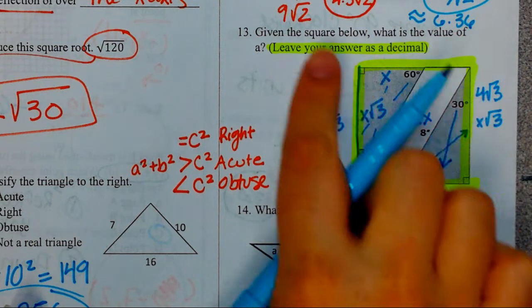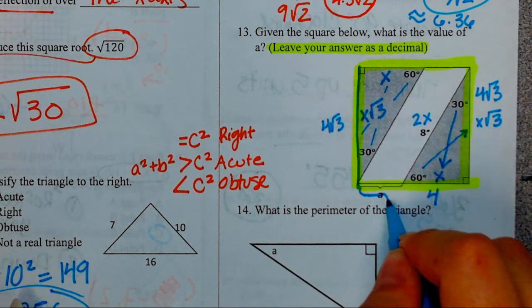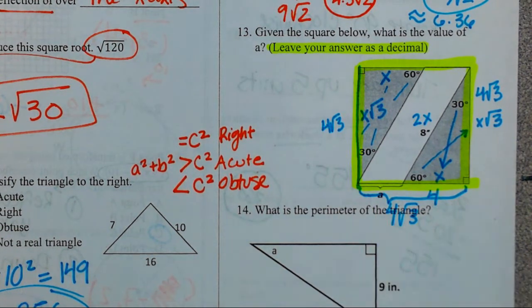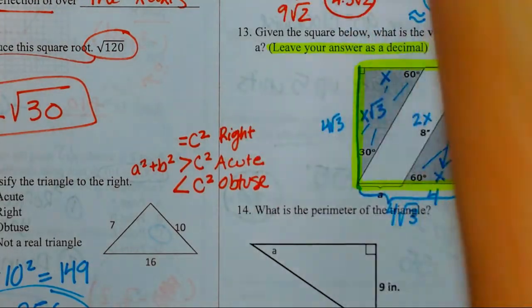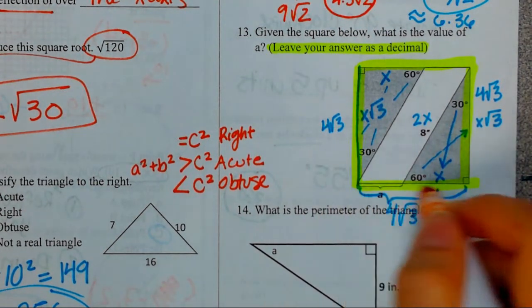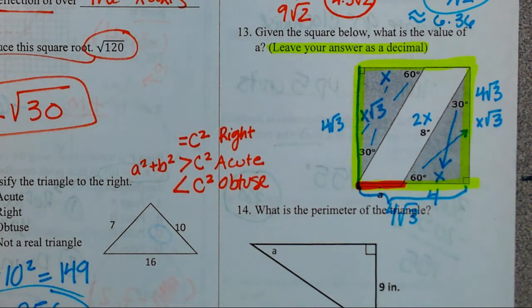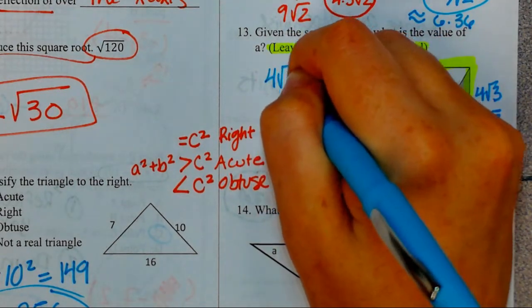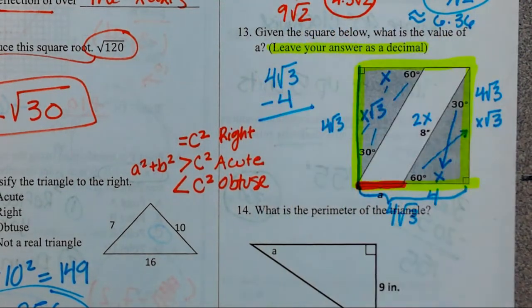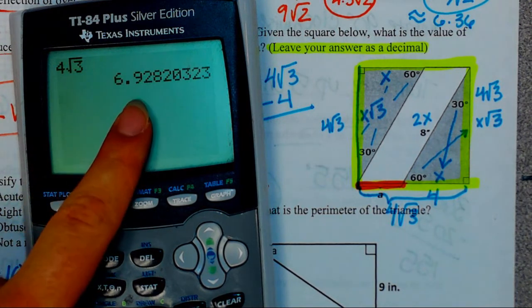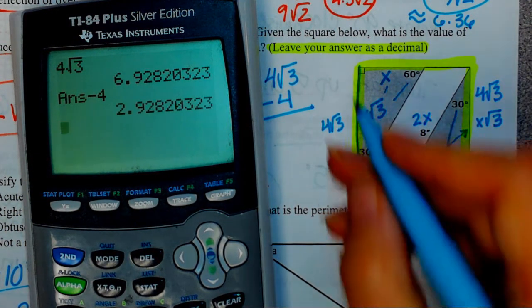Okay, this is a square, meaning that if this side is 4 square root 3, so is that side 4 square root 3. Okay, all right. If you take this length of 4 square root 3 and you subtract that length of 4, you're going to be left with a, which is what you want. So we would do 4 square root 3 minus 4. It is not square root 3. That is not your answer. You need to convert your answer to a decimal. Get your decimal, subtract 4.